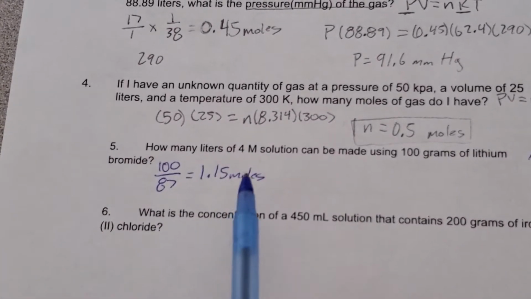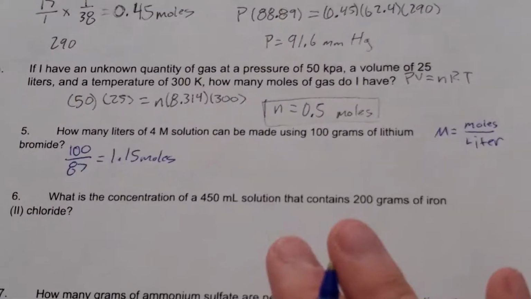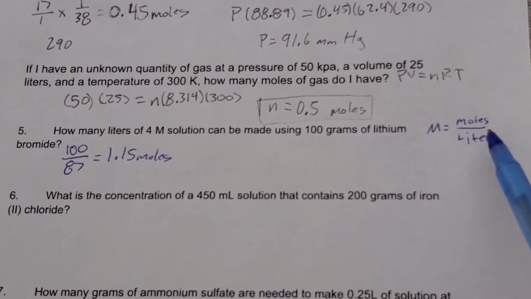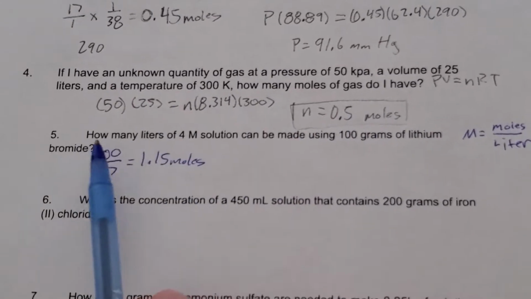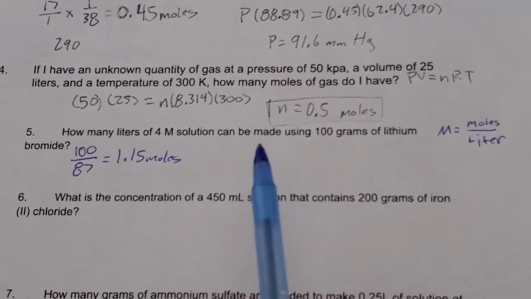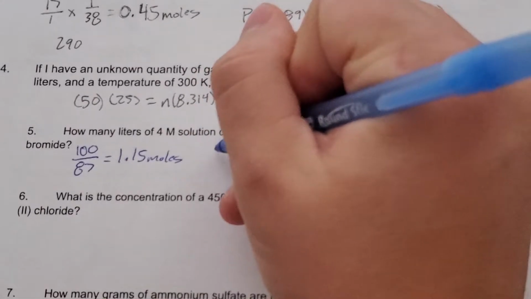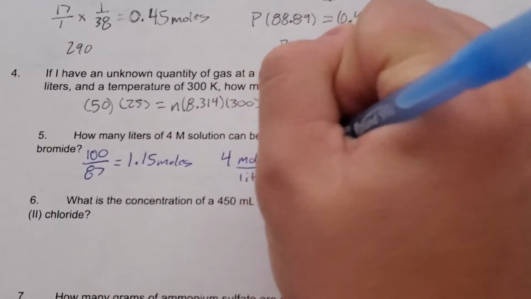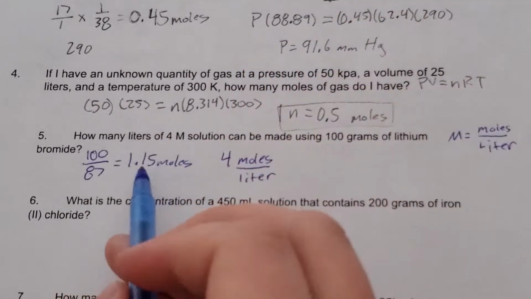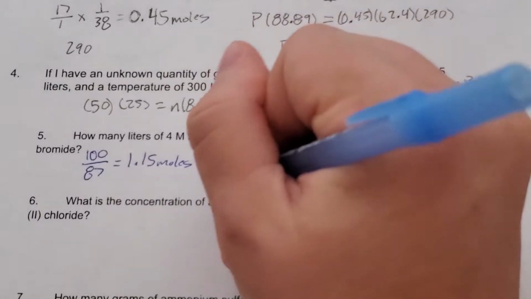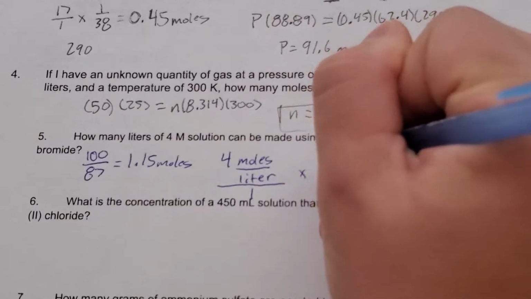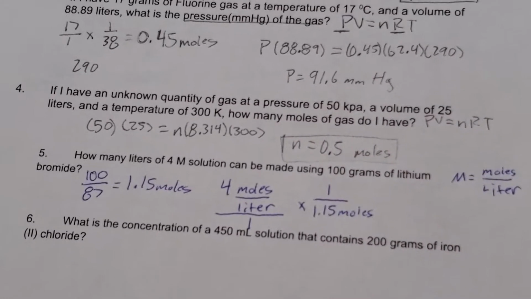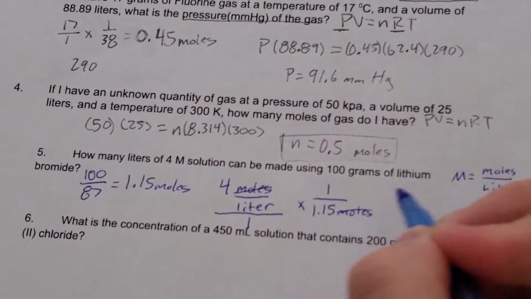We already know the moles, and we want to get it to 4. So we have 1.15 moles, and we know that molarity is just moles over liters. We want to know how many liters of 4 molarity solution we can make. So, 4 moles per liter, and we only have 1.15 moles, so times 1 over 1.15 moles. Look at this, these moles cancel out.